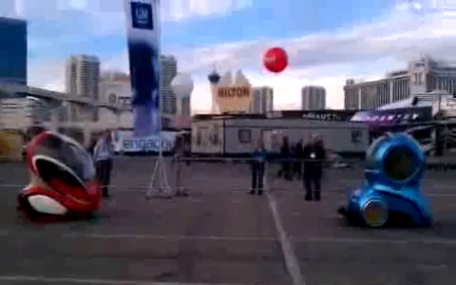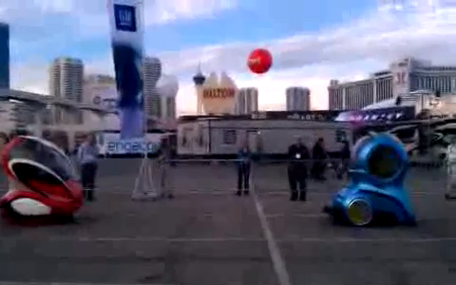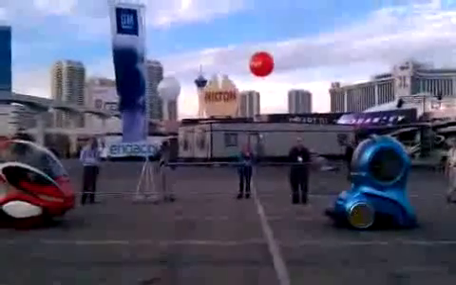So now the red vehicle goes to the balance mode, and then the blue one will do so soon, and then they'll start off the tuning.